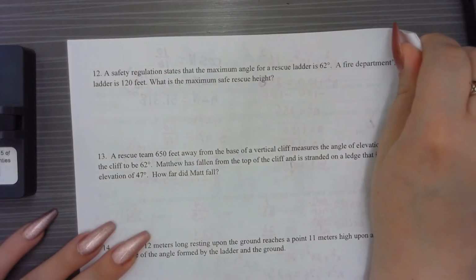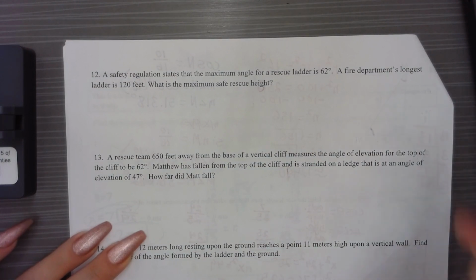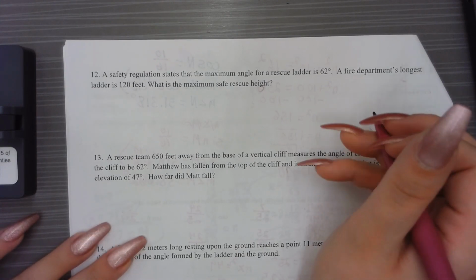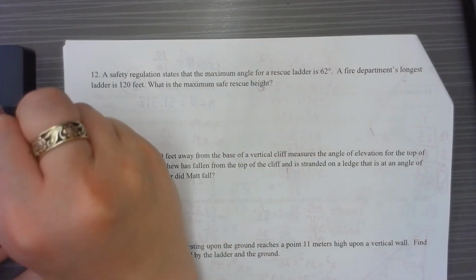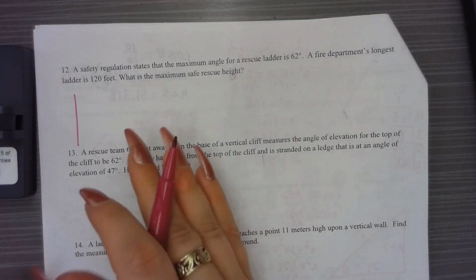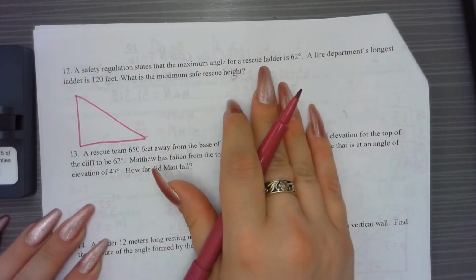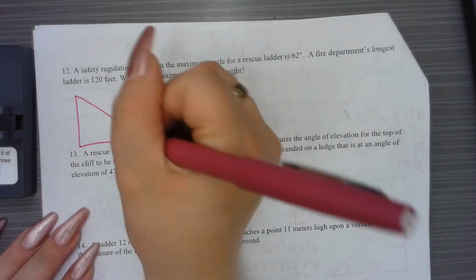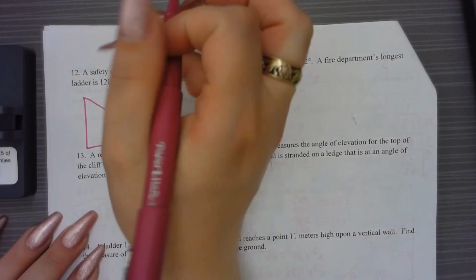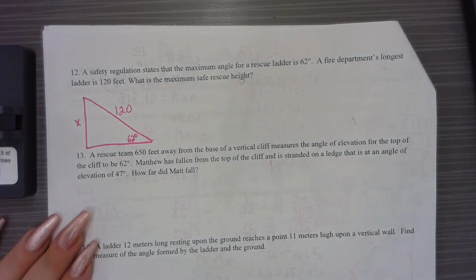Okay, so a safety regulation states that the maximum angle for a rescue ladder is 62 degrees. A fire department's longest ladder is 120 feet. What's the maximum safe rescue height? Okay, so let's again draw our picture. So we know the maximum angle of a rescue ladder is going to be 62 degrees. So that's the largest angle we could have. We know that the longest ladder itself is going to be 120 feet. So we want to figure out what's the maximum safe rescue height. So how high they could rescue someone.